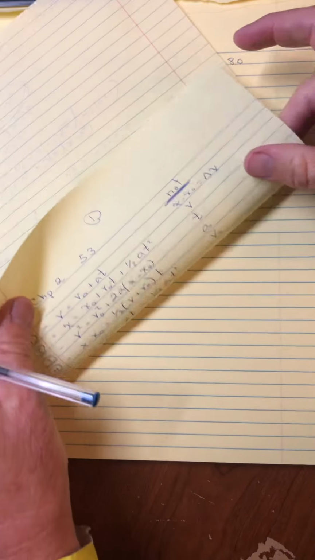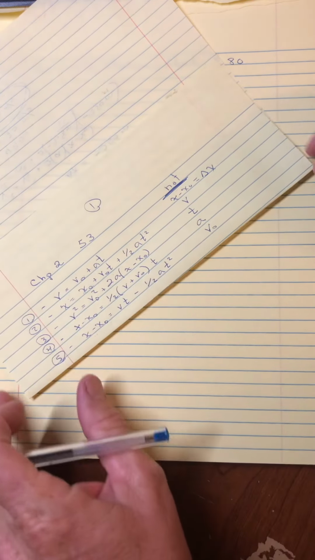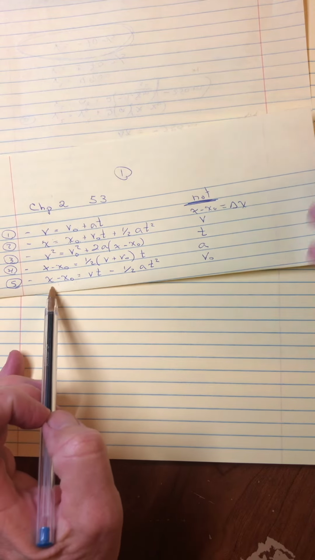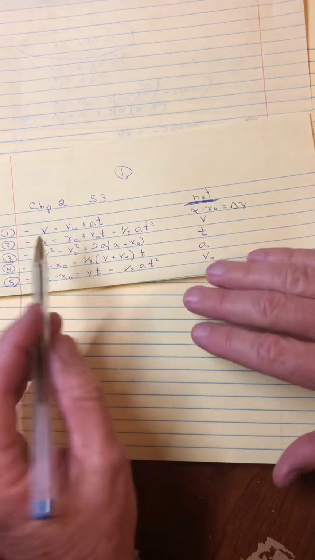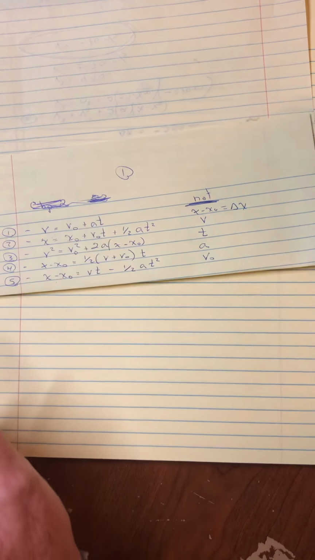And so let me begin by grabbing a sheet. Maybe I'll kind of fold it here for our discussion. But these are our 5 kinematic equations that I've been illustrating. I used this when I was doing example 53. Let me just cross it out so we won't look at that.